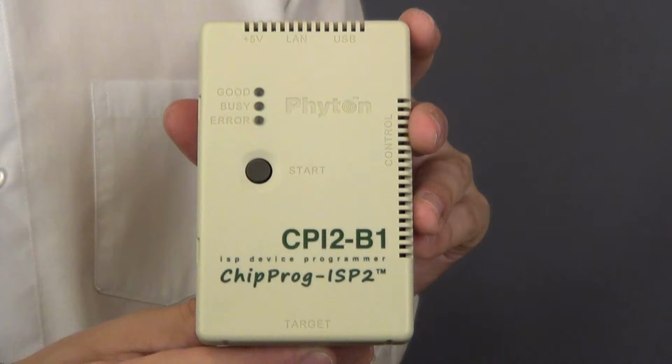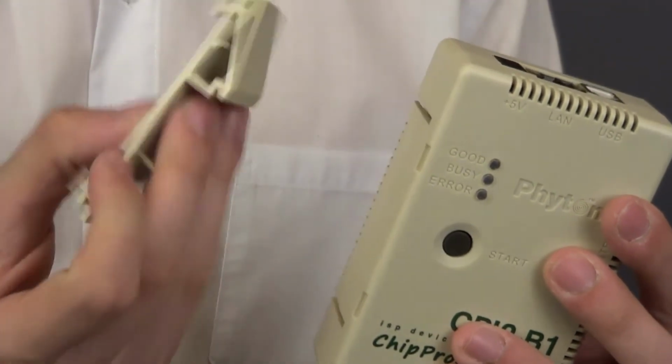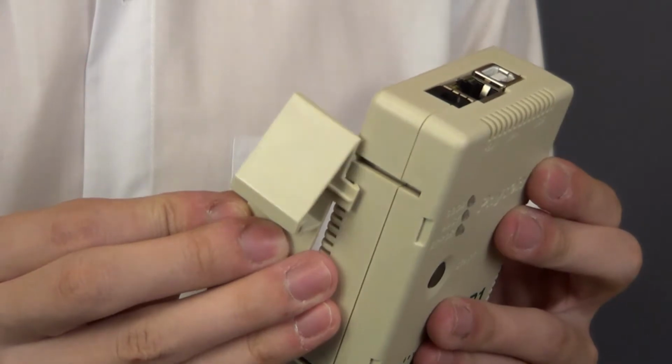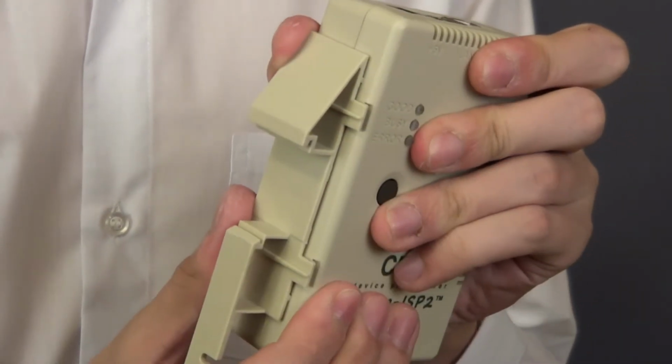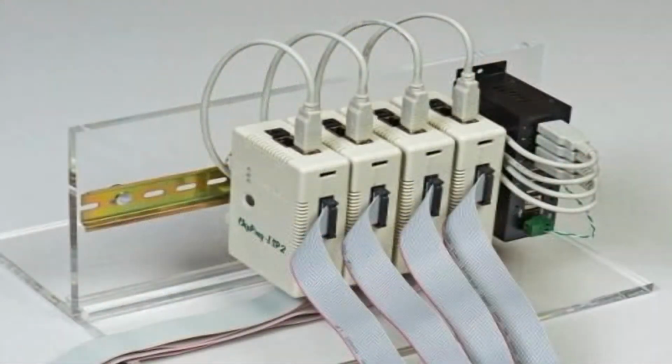The CPI2-B1 kit also includes plastic brackets that can be easily inserted into 2 grooves on the unit case. This enables convenient mounting of device programmers on a standard DIN rail. This picture displays 4 CPI2-B1 programmers mounted on the DIN rail along with a USB hub. An example of this use case is that these 4 CPI2-B1 programmers are driven in the gang mode as a 4-site gang programming cluster.